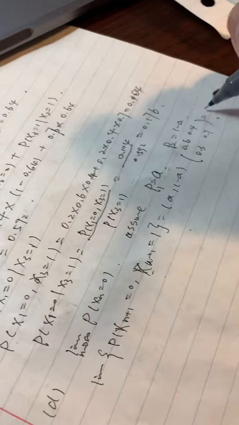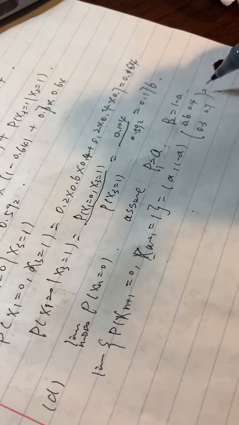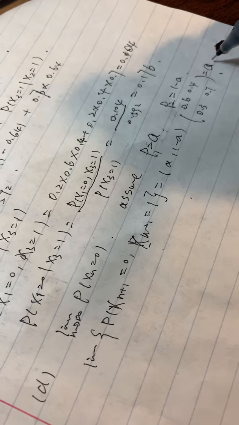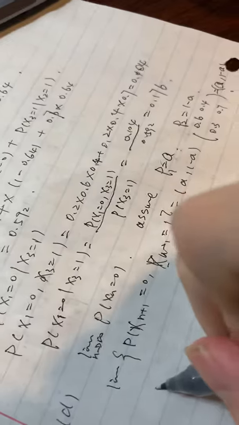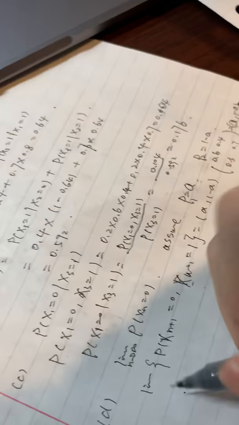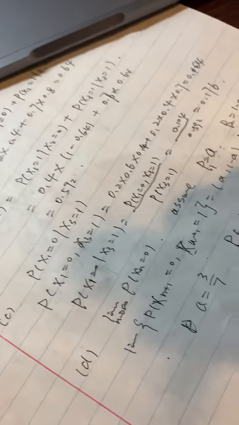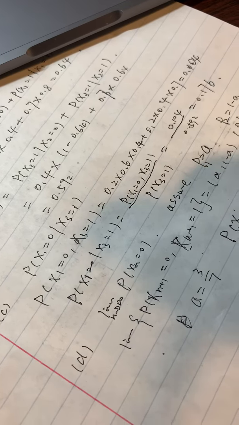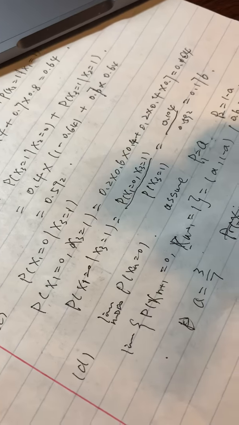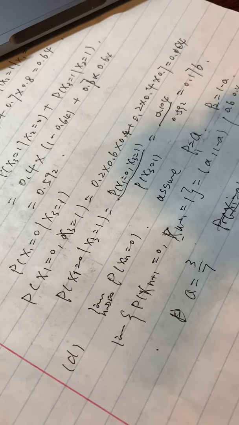For this formula, because n goes to infinity, the result is also 1 minus a. So from this equation we can easily get a equals 3 divided by 7. So this is the final answer of this question: the limit of P(Xn = 0) is 3 divided by 7.